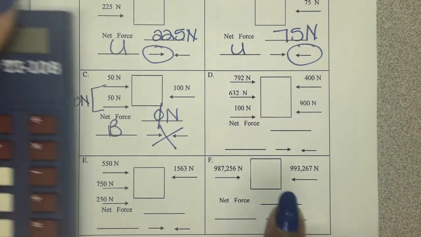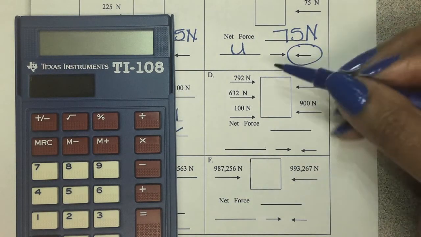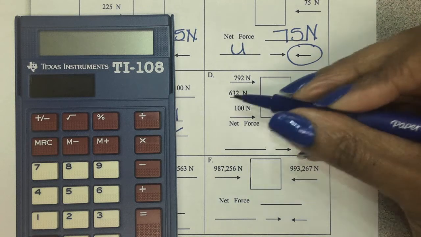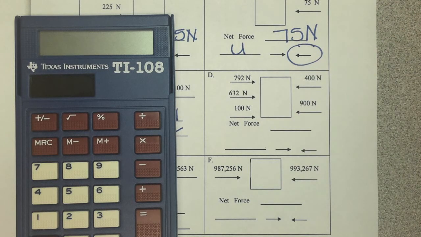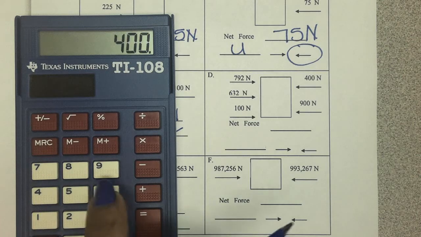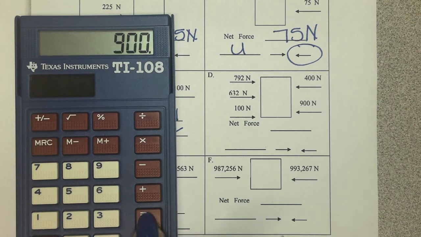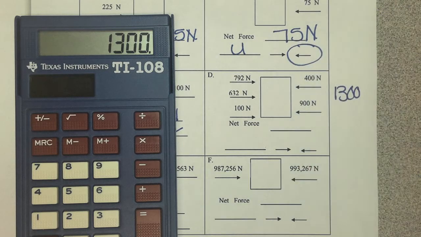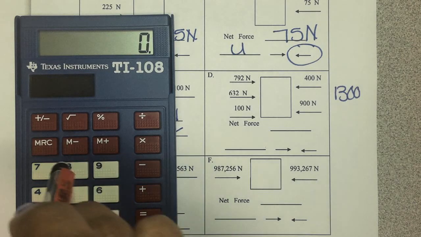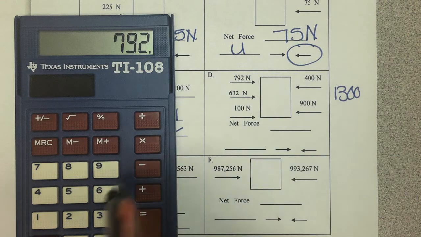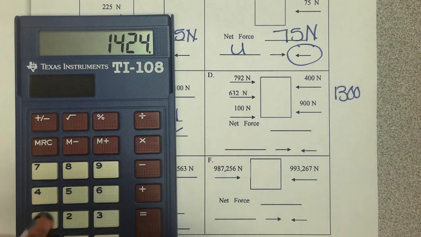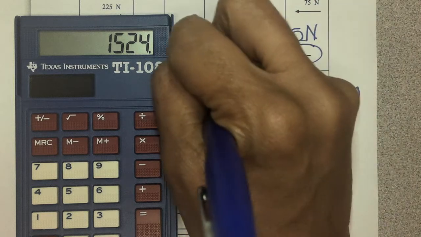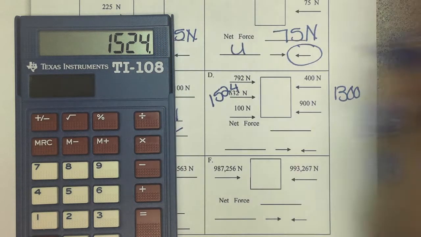Okay, this one over here. So what you have to do is add all these forces on this side, add the forces on this side. So 400 plus 900. Oops, let me put that in wrong. 400 plus 900. So this side is 1,300 newtons. Okay, this side is 792 plus 632 plus 100. So this side is 1,524 newtons.